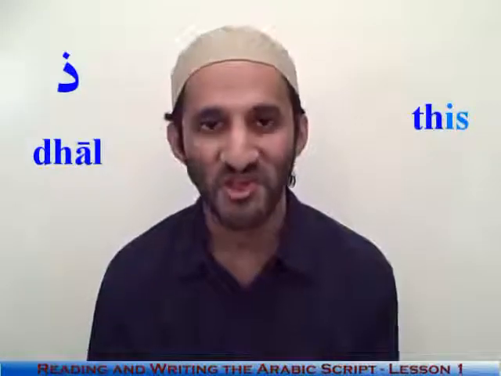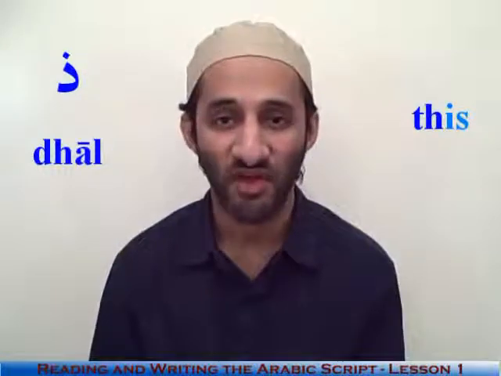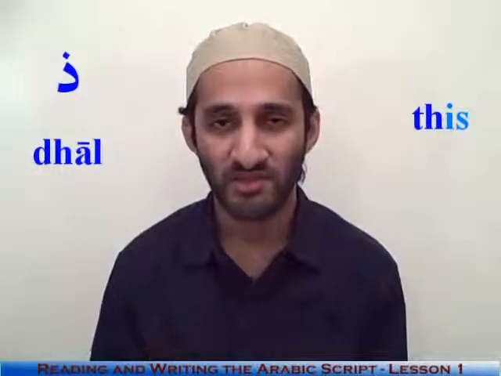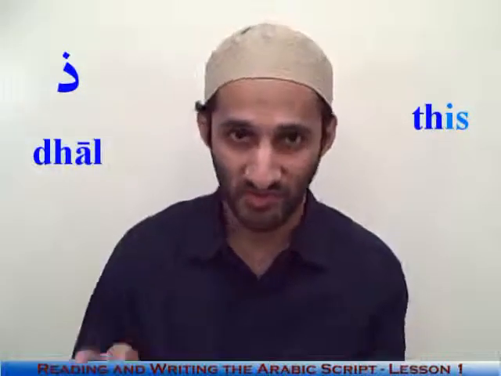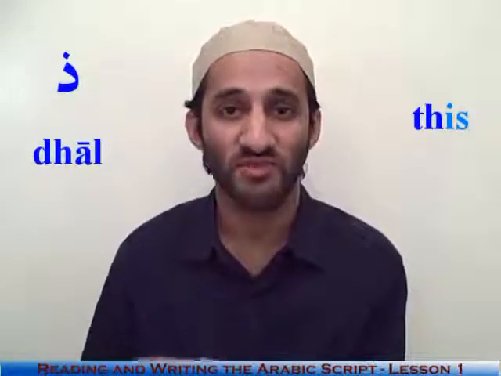which is represented in English by a th, in the combination th in words like this and that. Now, if you've been paying attention, hopefully you will have noticed that we already had a th earlier on when we were discussing the letter tha. And the reason that both letters are represented by th is that the th combination actually produces two different sounds in English.